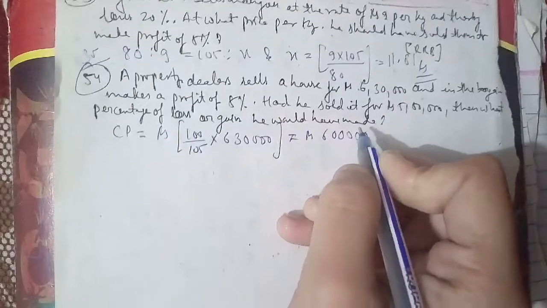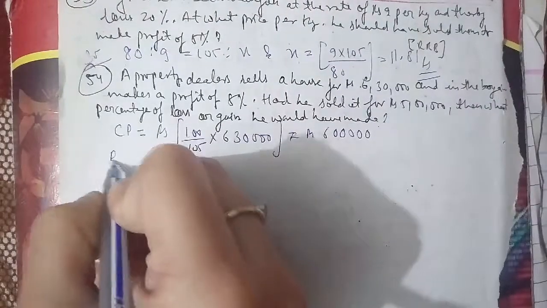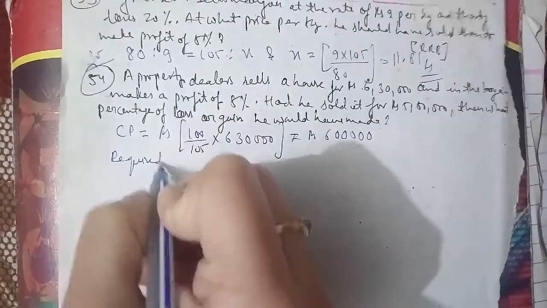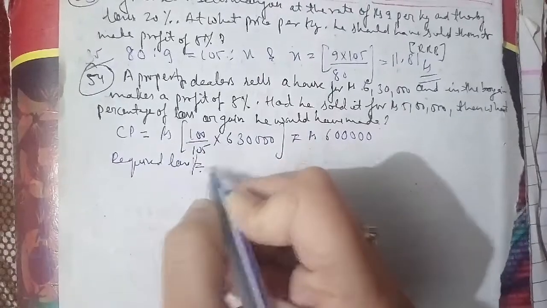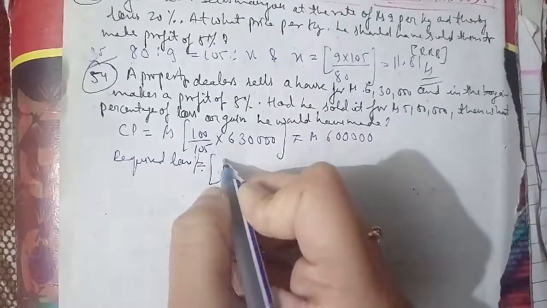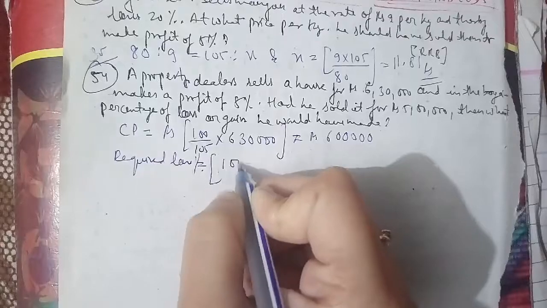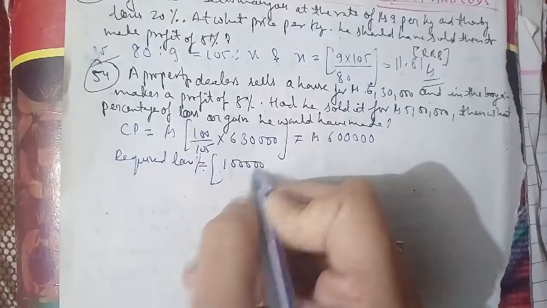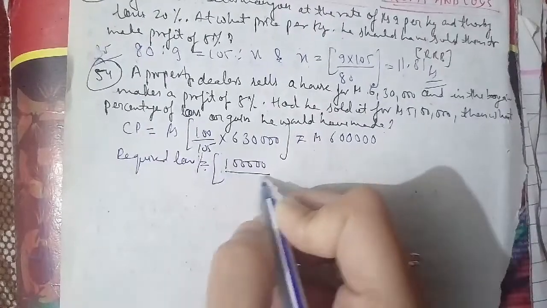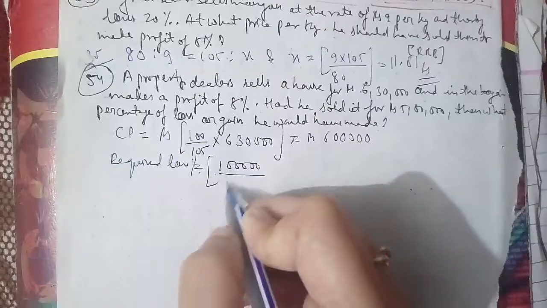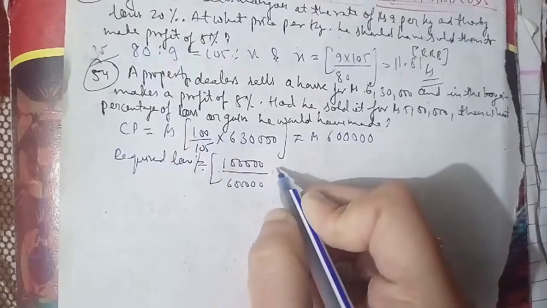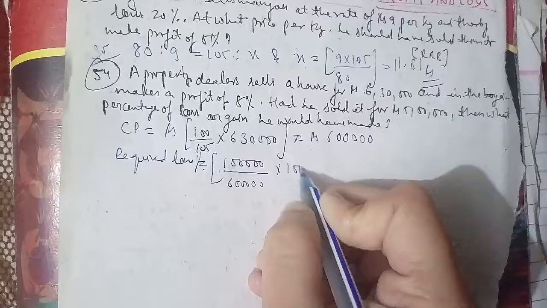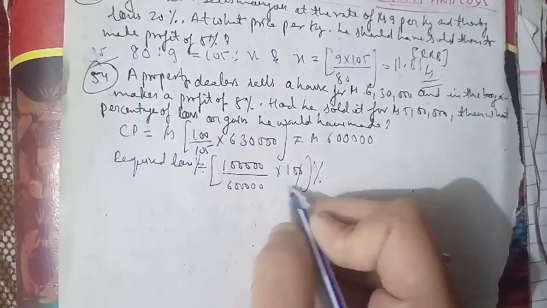So required loss percent equals to 1 lakh upon 6 lakh into 100%.